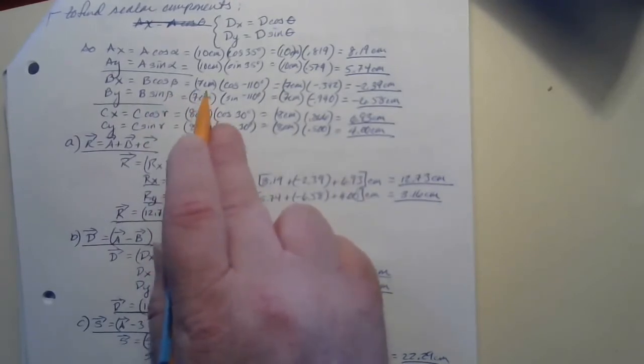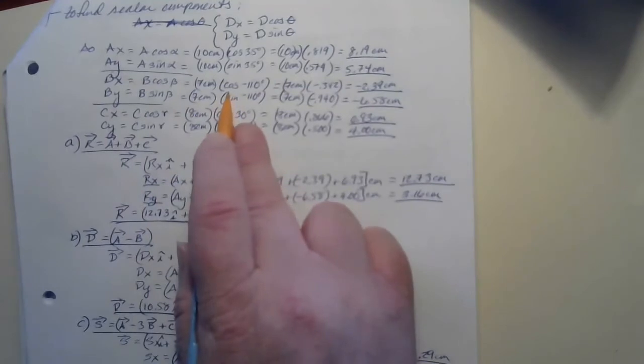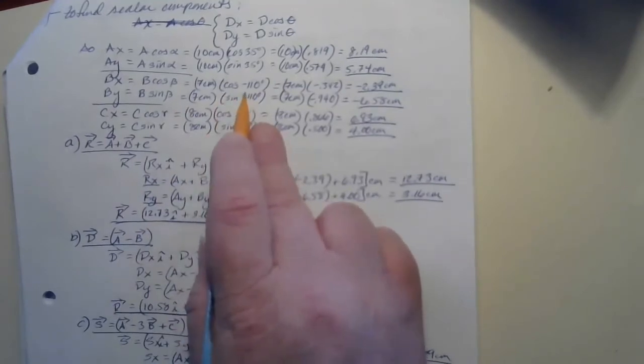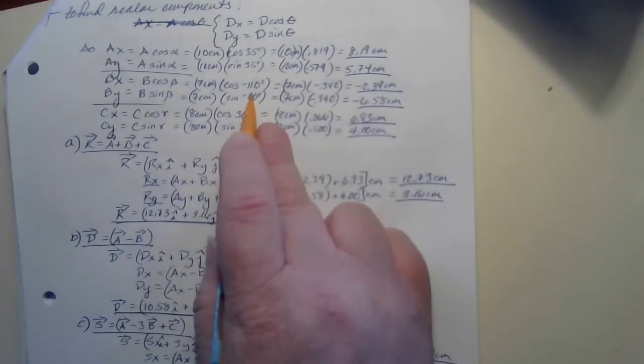The magnitude was 7 centimeters, and that's times the cosine of the angle. The angle was given as negative 110 degrees.